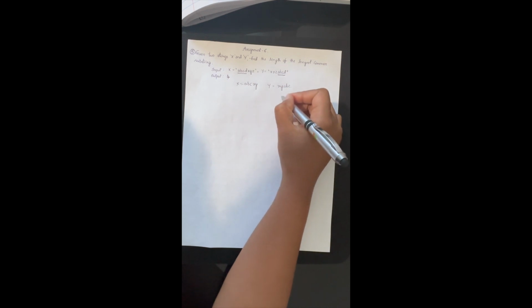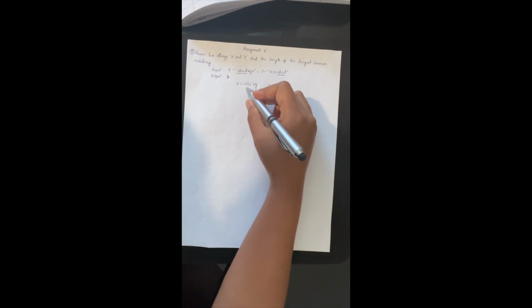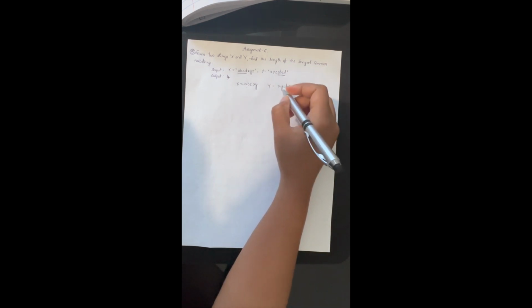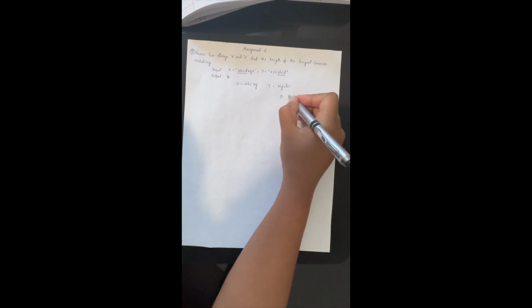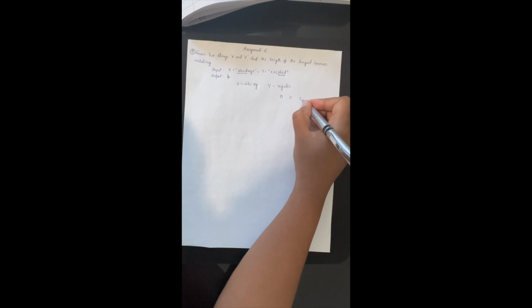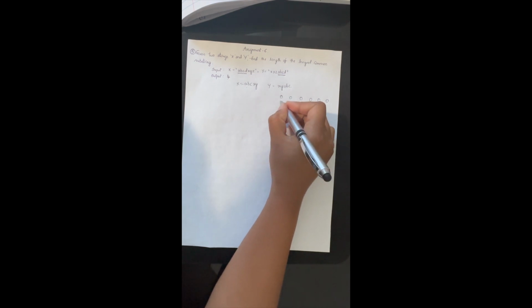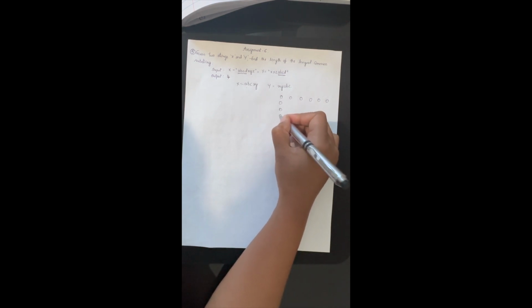The length of x is 5, so we have 6 rows and 6 columns, and initially I'll fill it with zeros, so 6 rows and 6 columns.